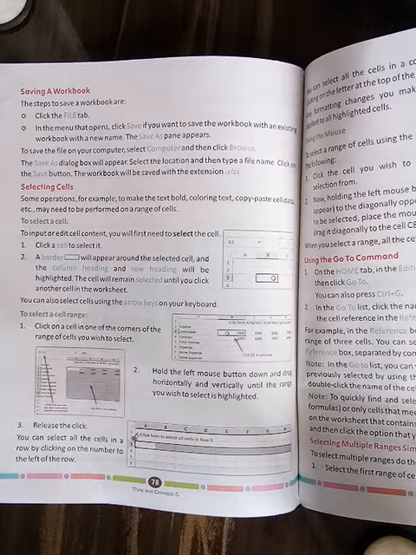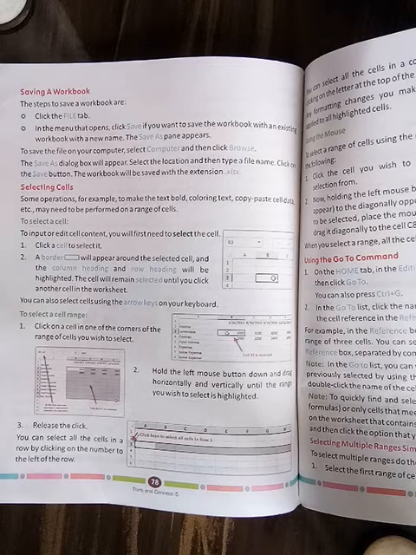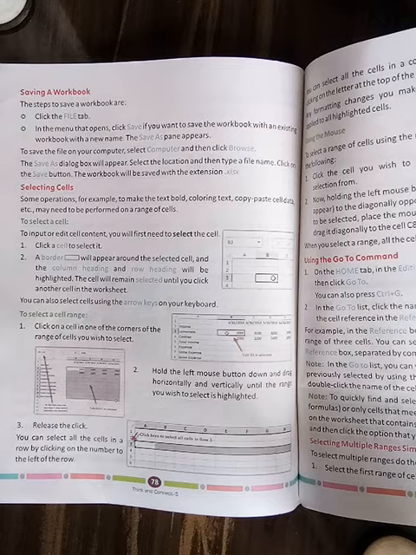Saving a workbook. After finishing your work, you have to save your file or workbook. The steps to save a workbook are: first, click the File tab, then second, in the menu that opens, click Save if you want to save the workbook, or Save As if you want to save with a new name. The Save As pane appears. To save the file on your computer, select Computer and then click Browse.